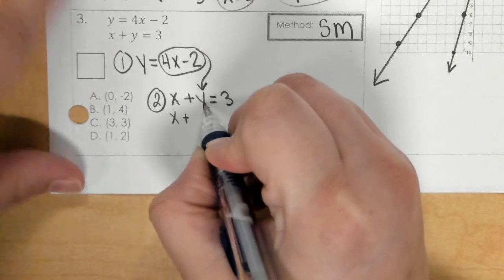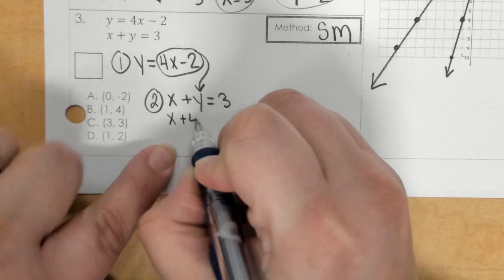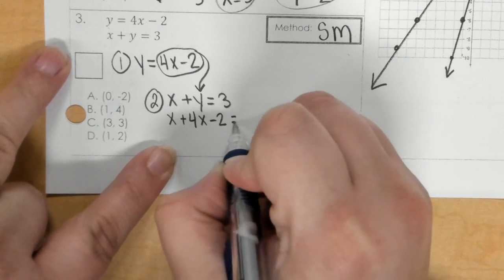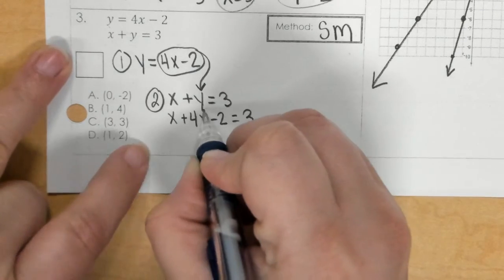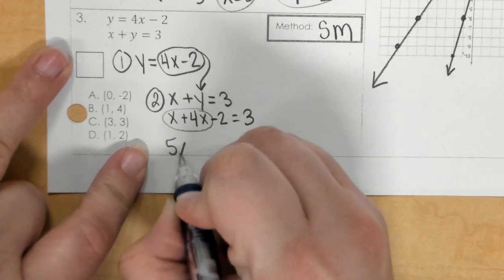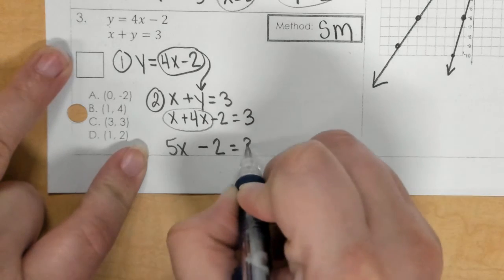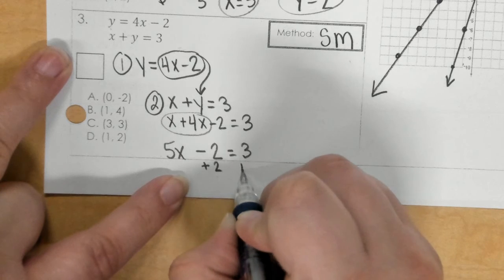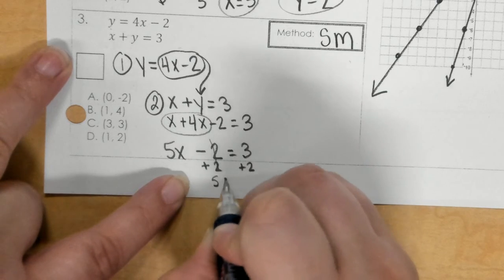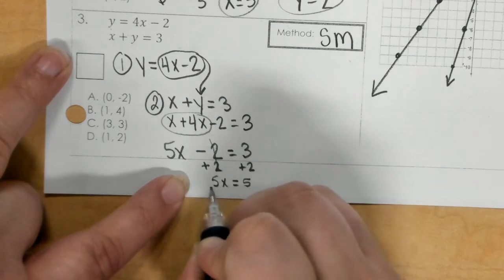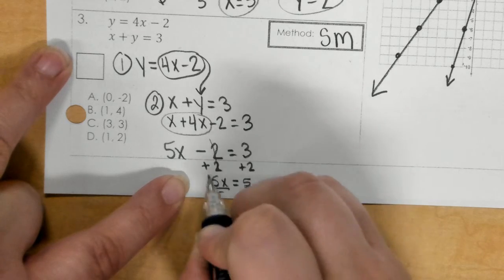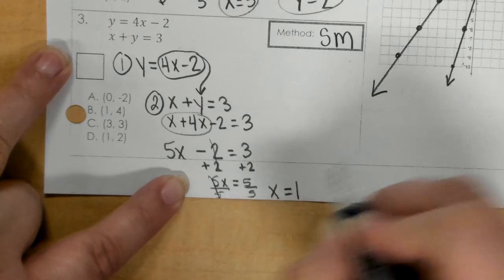So y goes away, and we're putting that in its place. And then we combine. We add our 2 over. Divide by 5. And x is 1.